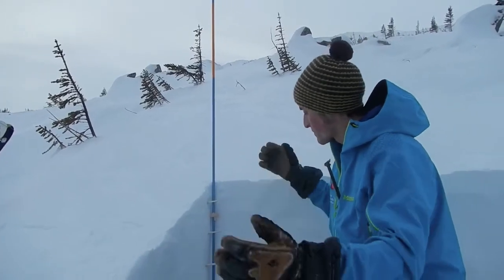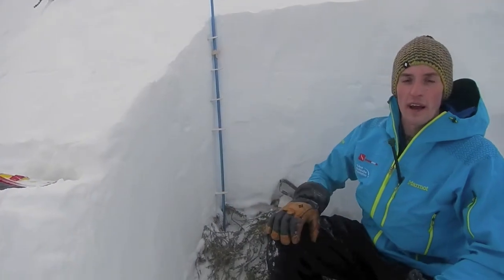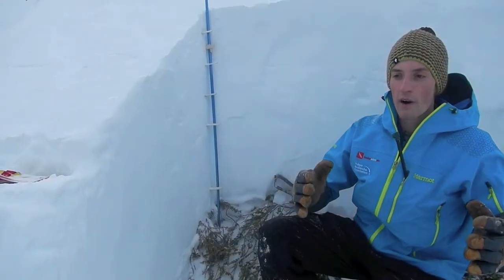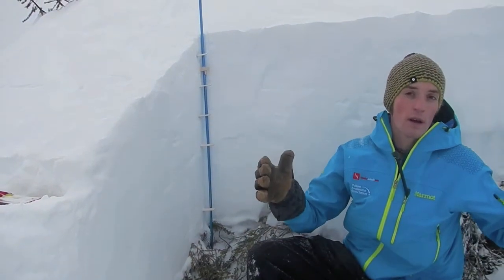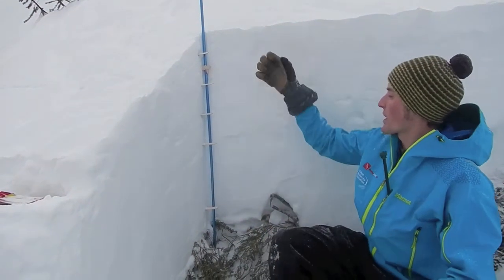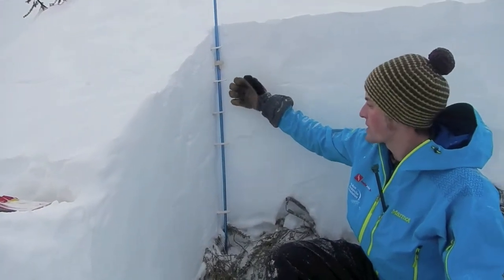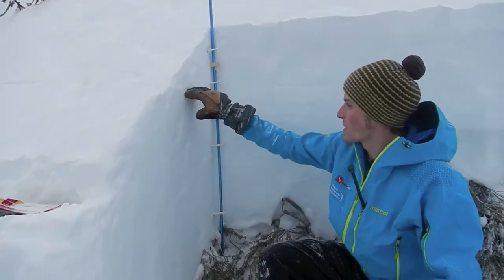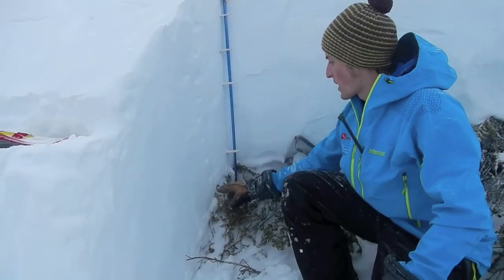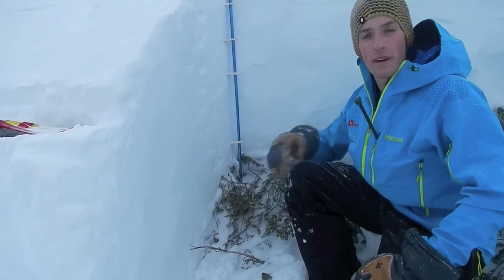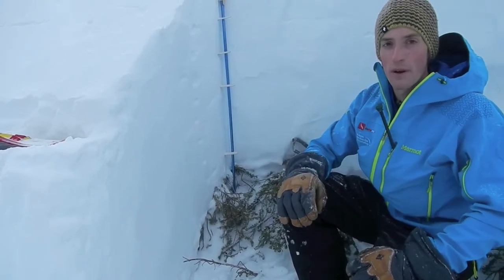So what we've done is we've dug a profile of a sort of wind-loaded feature and are trying to show how easily that height of snow can change in a very short distance. So on our right here, we've got about 120 centimeters of snow in a wind-loaded feature, a wind slab. Really hard snow all the way down, and down to about 110 centimeters or 100 centimeters we find our weak basal layer of facets and depth hoar.